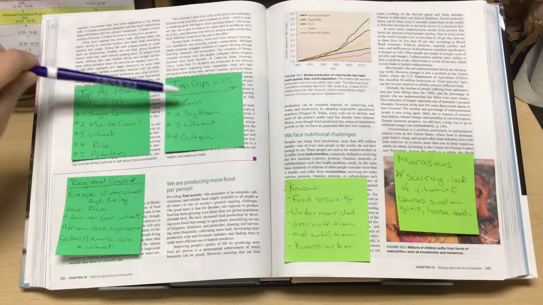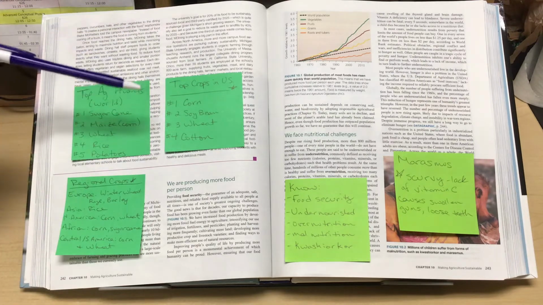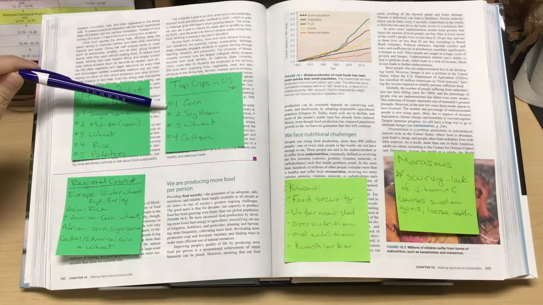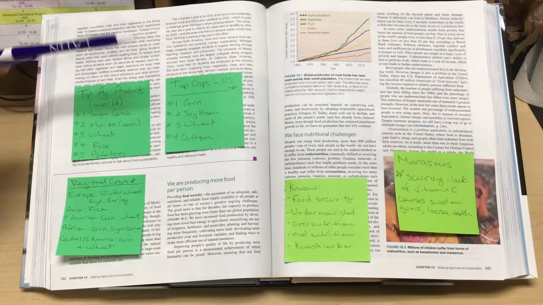The top crops in the U.S., which you definitely need to know, I put a star there. So when you see stars, it's like extra important. Number 1 is corn, 2 is soybean, 3 is wheat, and 4 is cotton.